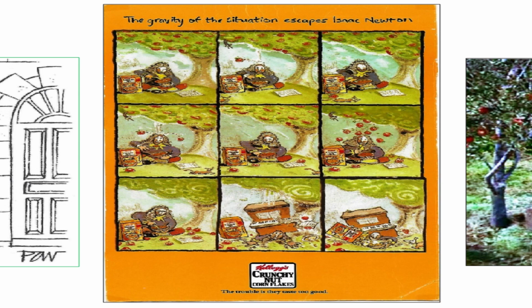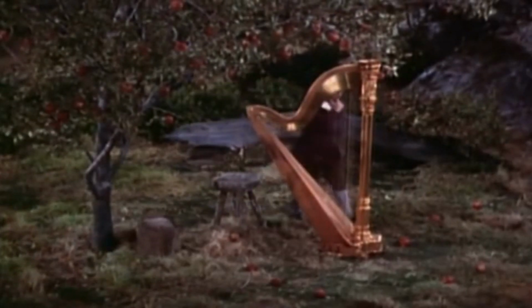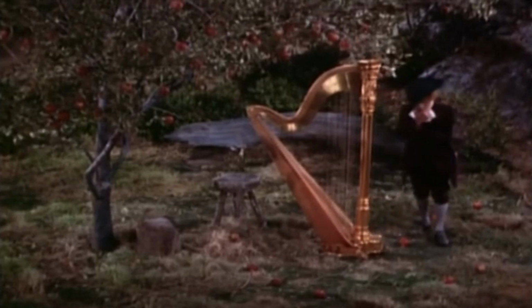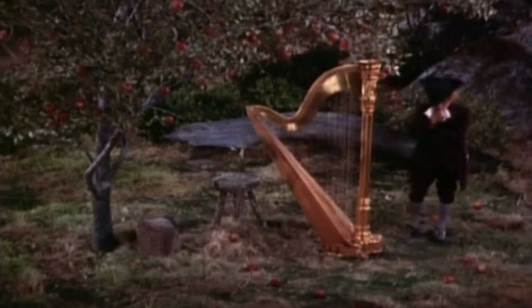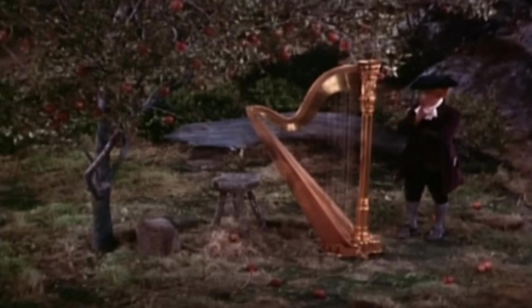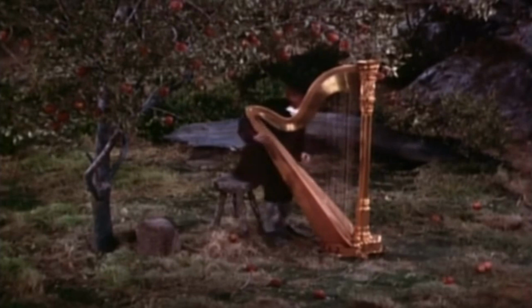And in the 1957 film, The Story of Mankind, in casting that was imaginative even by Hollywood standards, Newton was portrayed by Harpo Marx of the Marx Brothers. In the film, a whole bushel of apples was seen to land on his head as he played his harp. Fiasco with the same fruit.